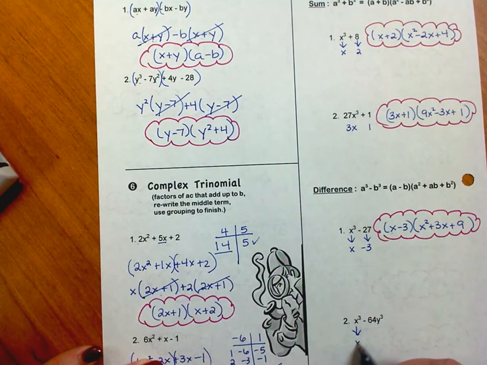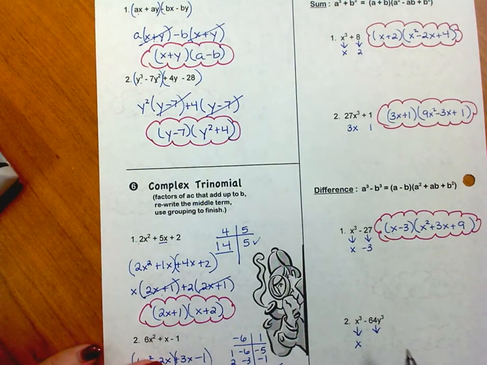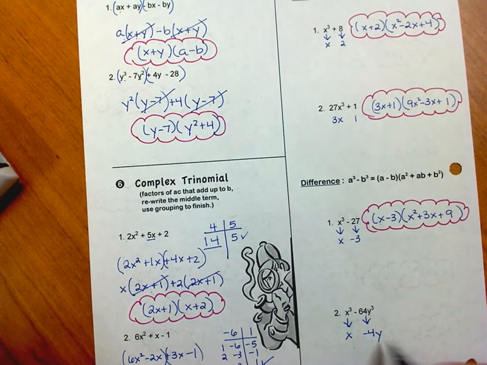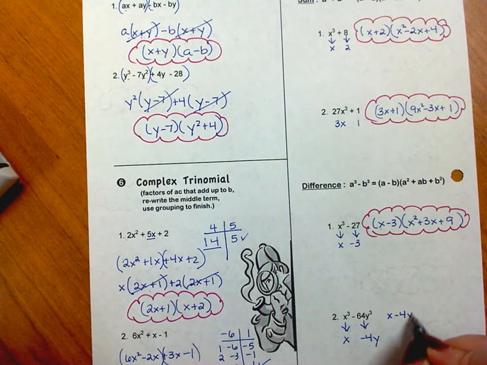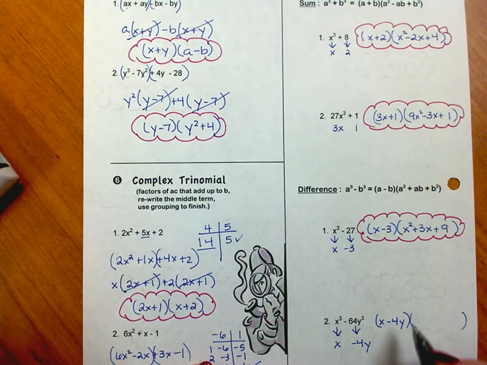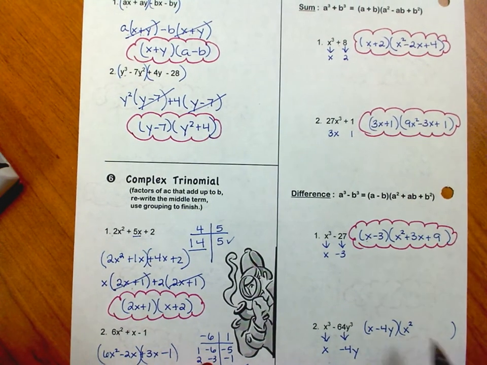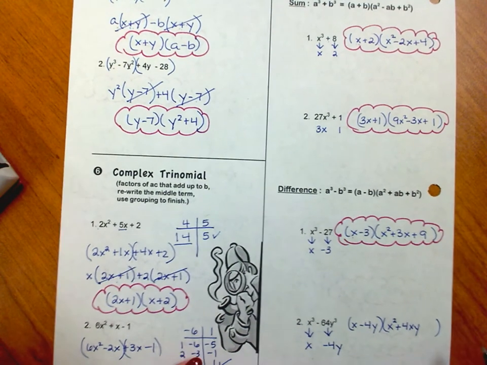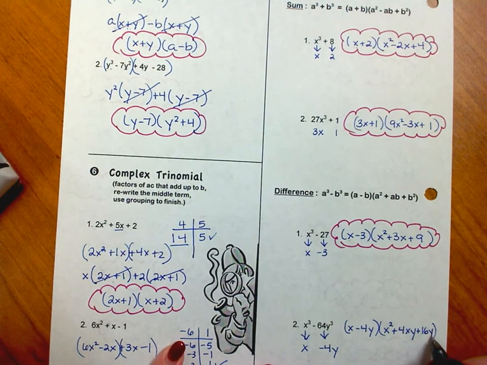Okay, last one. Cubed root of x cubed is x. Cubed root of negative 64y cubed. Let's do it a little bit at a time. So the cubed root of negative 64 is negative 4. And the cubed root of y cubed is y. So we're looking at x minus 4y in the short parentheses. Then in the long parentheses, we've got x times x, which is x squared. Multiply these together, and we get negative 4xy. So we're going to make it positive 4xy. And then finally, we're going to square the last term. So negative 4y times negative 4y is going to be positive 16y squared. That almost didn't fit.